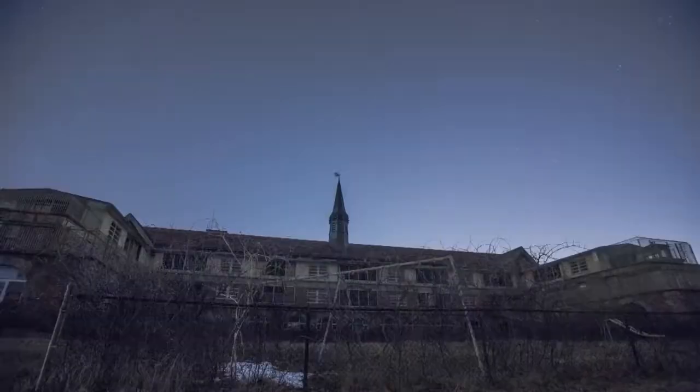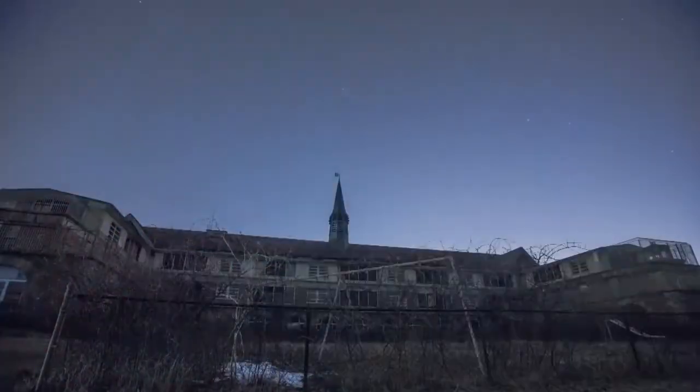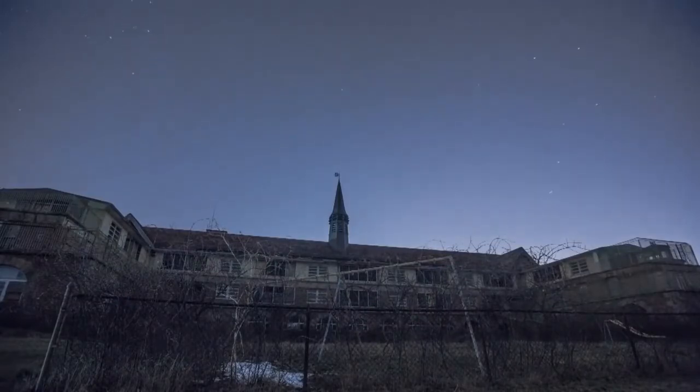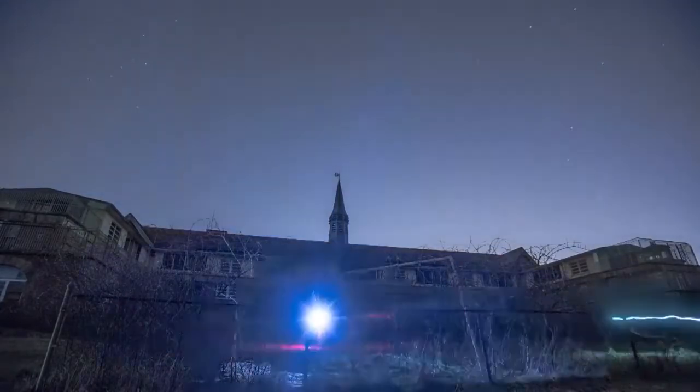How long should you stay out? As long as you can. I took my exposure at about 2.5 hours. That was over 300 different 30-second exposures and then stacked them, so you'll be able to see what those look like. But the longer you stay out, the better.